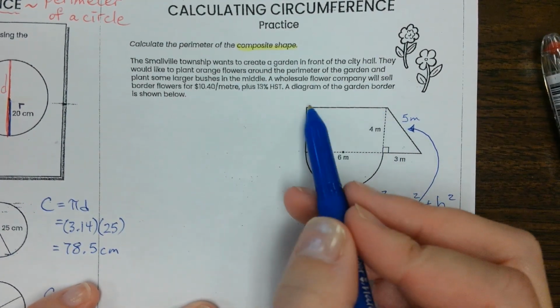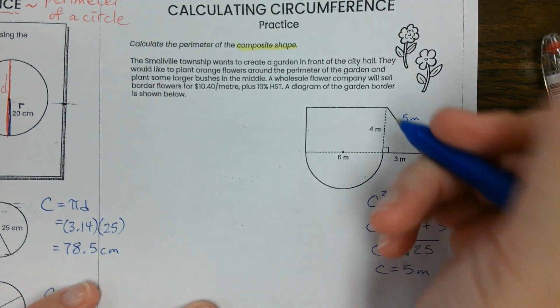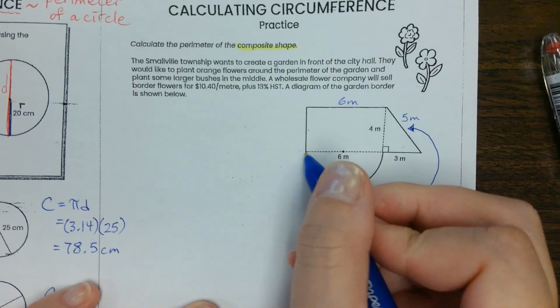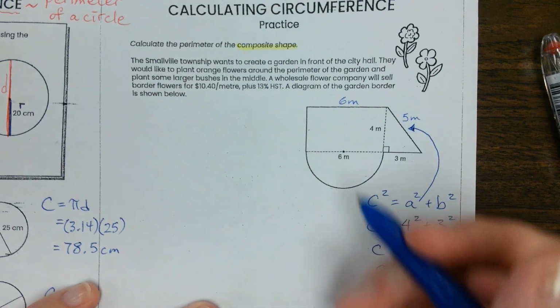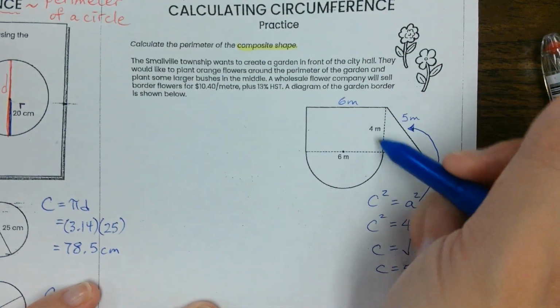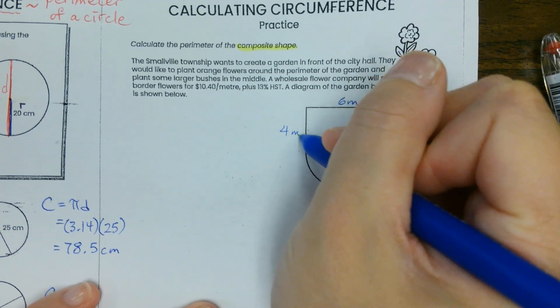How long is the top part right here? 6 meters, because if the bottom length is 6, that means the top length is 6. And so this length right here, if this is 4, this is 4. Okay.